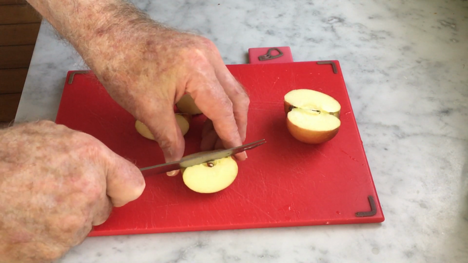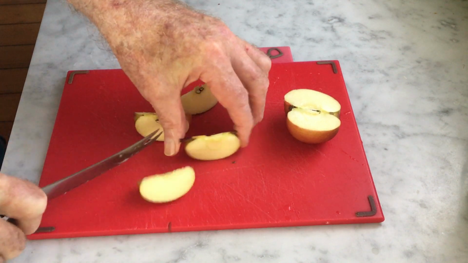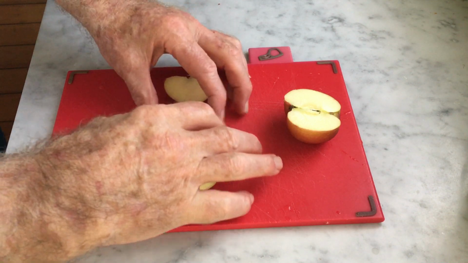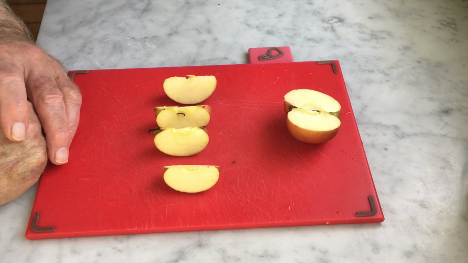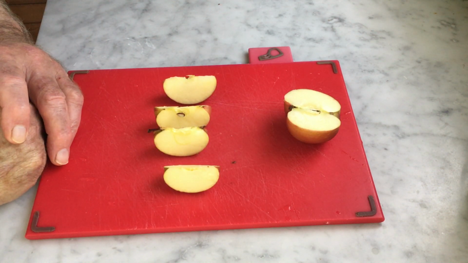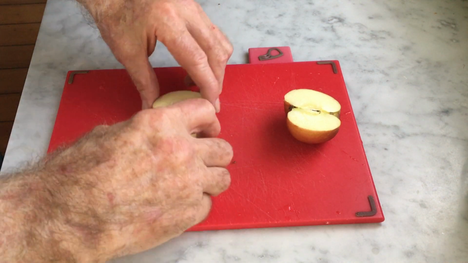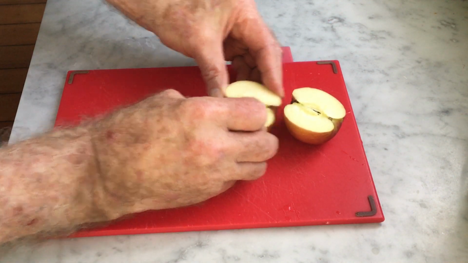So I cut this one down in half again, like this. We now have 4/8. 4/8 is equal to what? 4/8 is a half. Because if you put 4/8, you can then divide both the top by 4 and the bottom by 4. 4 into 4 goes 1, 4 into 8 goes 2. You're then left with 1/2. So put all those together and you get 1/2 of the apple.